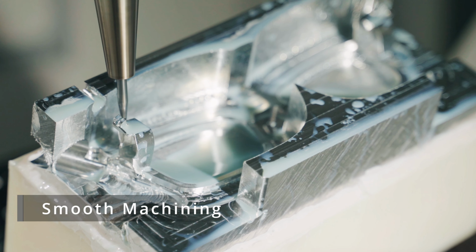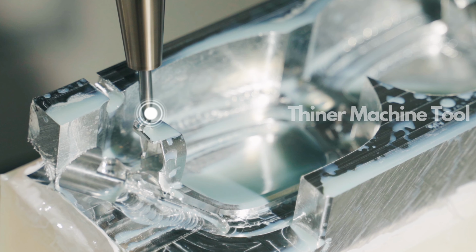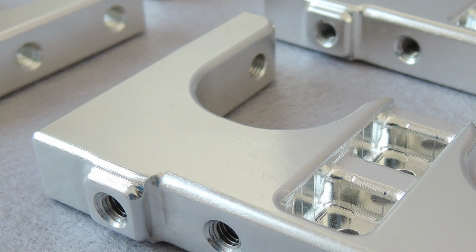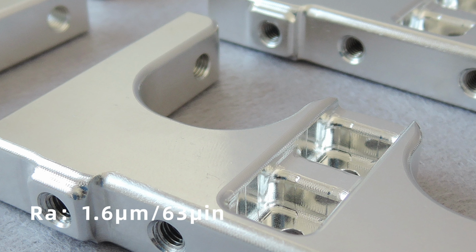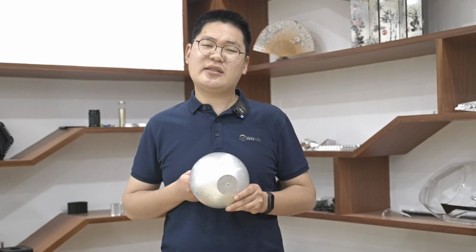Next, smooth machining. Smooth machining is actually like as machined finish, but with slightly less evident machining marks. Parts are machined with the final step to an Ra of 1.6 micrometers or 63 microinches. Smooth machining is smoother than as machined. It is still not what we call the cosmetic finish.